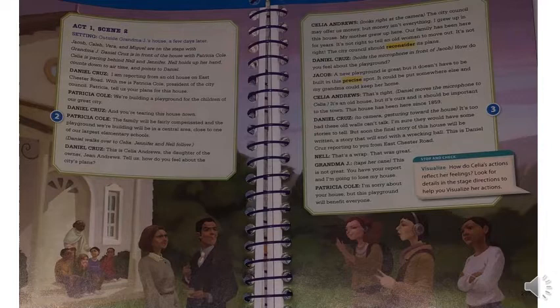And here at the bottom of the page in the box, it says, how do Celia's actions reflect her feelings? So Celia looks right at the camera, right? And she speaks up after she has already been interviewed. So she interrupts Jacob to add something else. So this shows that she's very upset and she's very serious about getting the city council to change their plans, right? This is her mother. And this is her mother's house. So of course she's very upset.